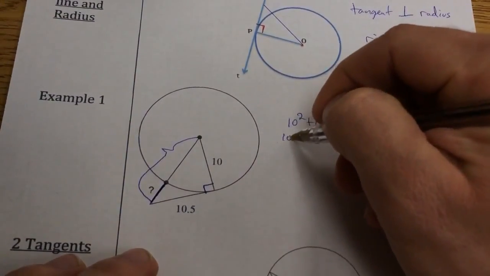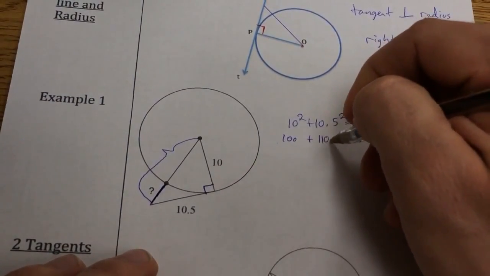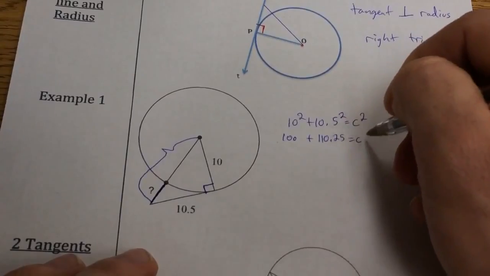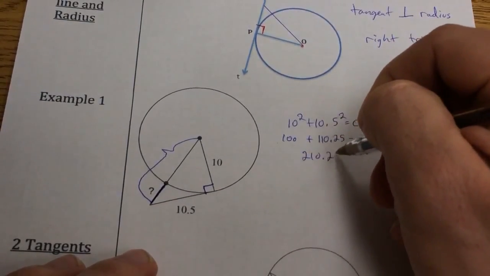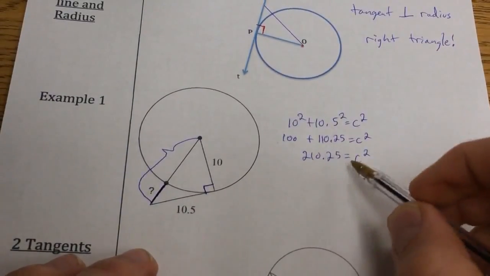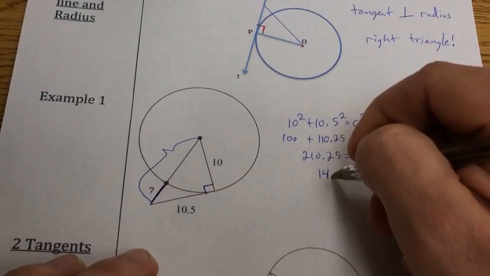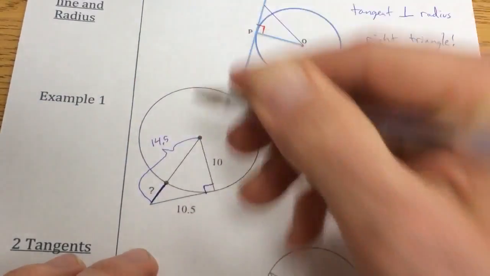I know 10 squared is 100. I can use my calculator. 10.5 squared gets me 110.25. Then add those together. So I have 210.25 equals C squared. And the square root of both sides will leave me exactly 14.5 is equal to C. So 14.5 here is the whole entire side C.